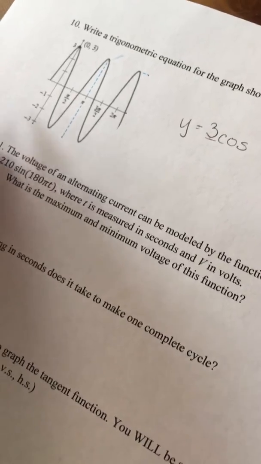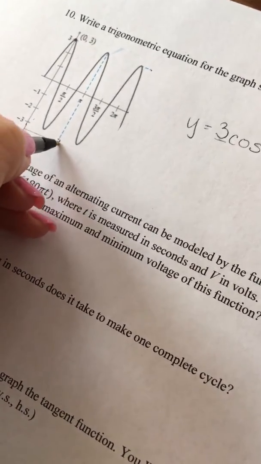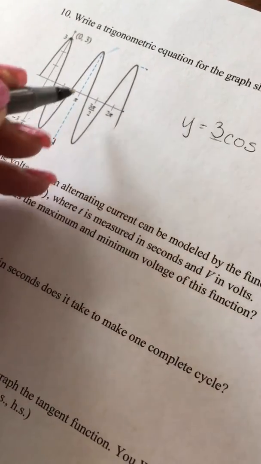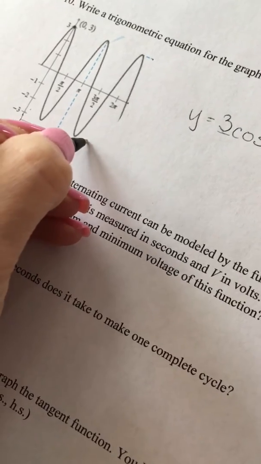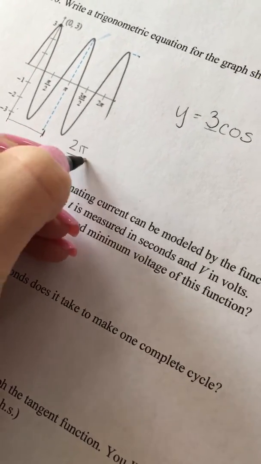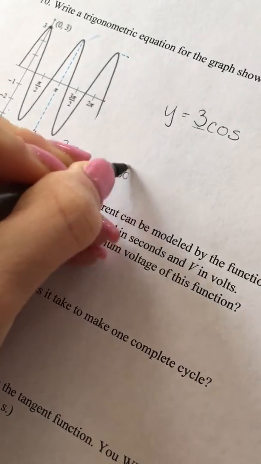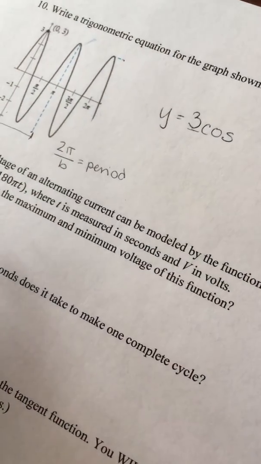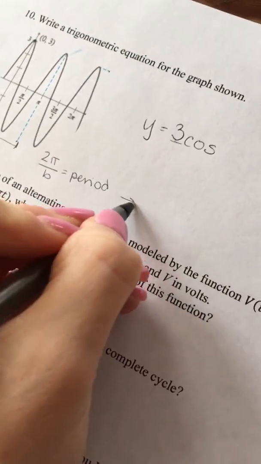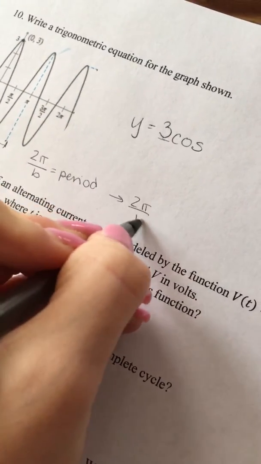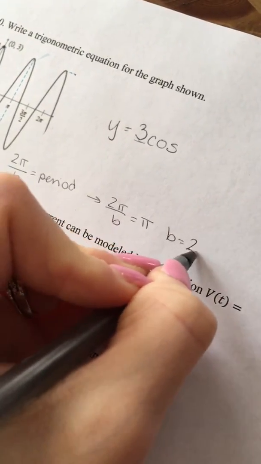And the period is the next piece. So the nice little diagram shows me that the cycle ends at pi. Now, remember, 2 pi over b is the period. B goes into our equation and we get the period from the graph. So this is really going to be 2 pi over b is equal to pi, and then b is equal to 2.